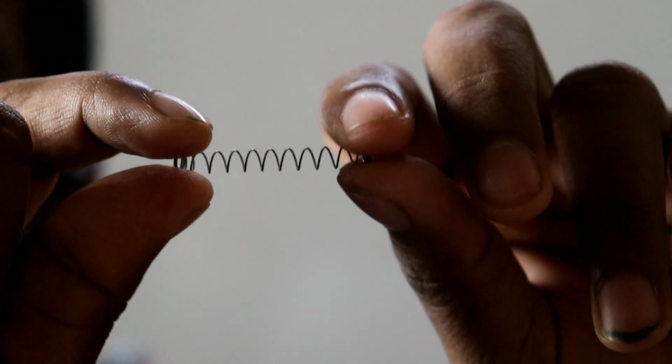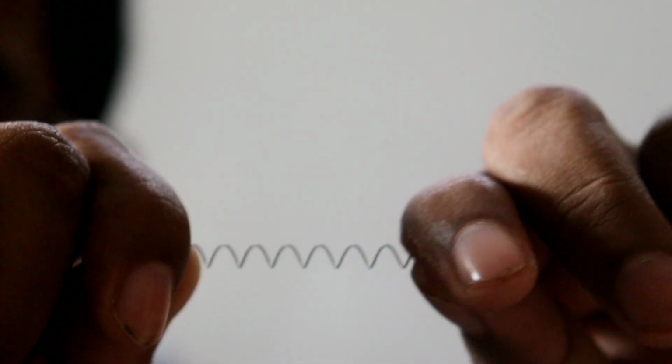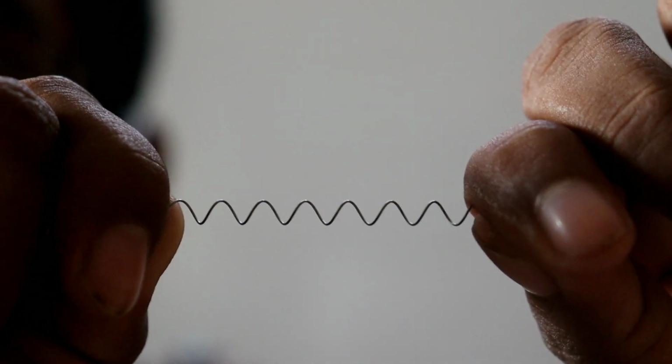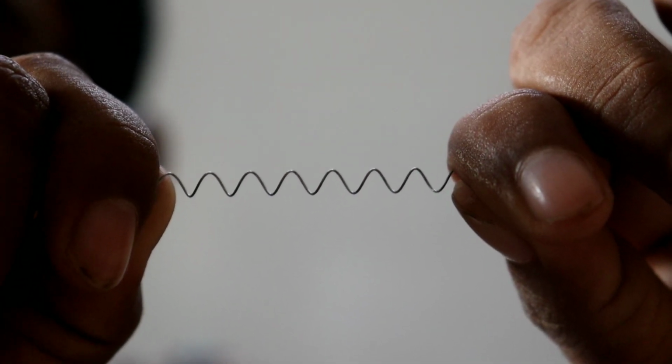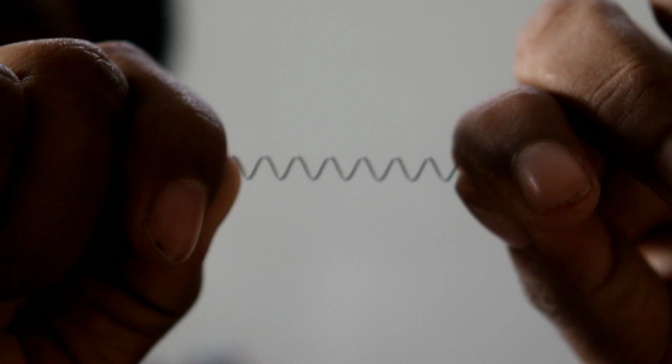What am I doing? I am deforming the spring. How am I deforming the spring? By applying an external force. By pulling the spring, I am changing the size of the spring. You can see right now the size of the spring has been changed. What is the reason behind it? I applied the external force. If the body is getting deformed by an external force, then that force will be known as the deforming force.